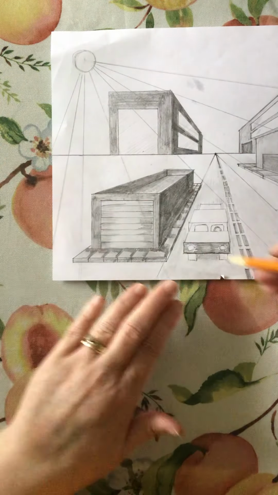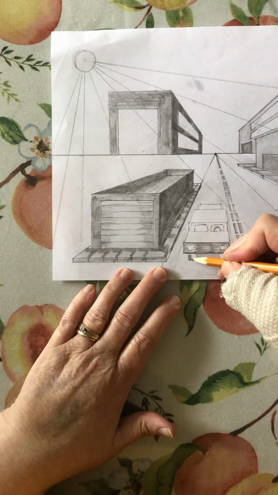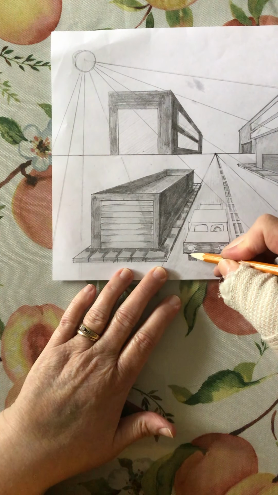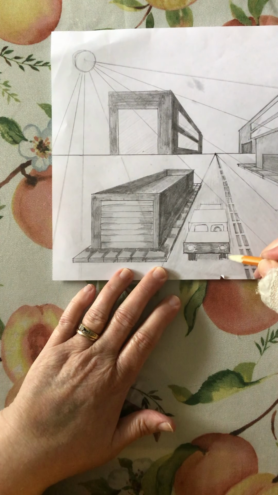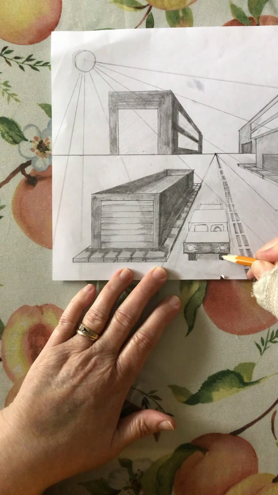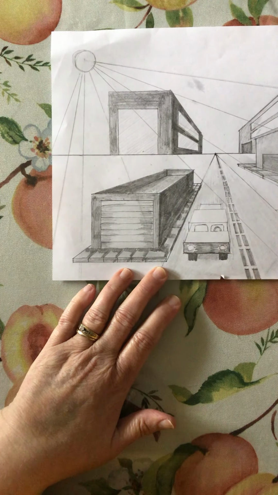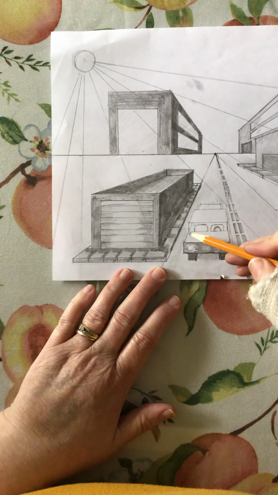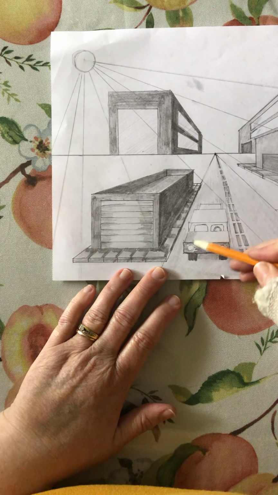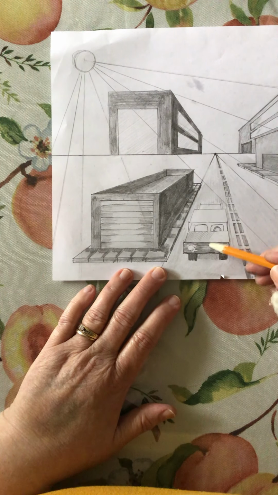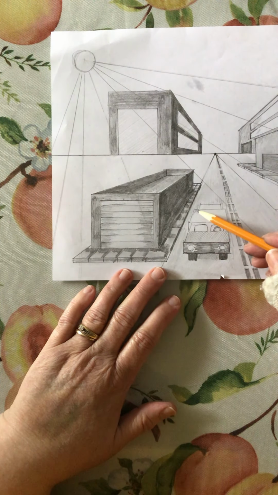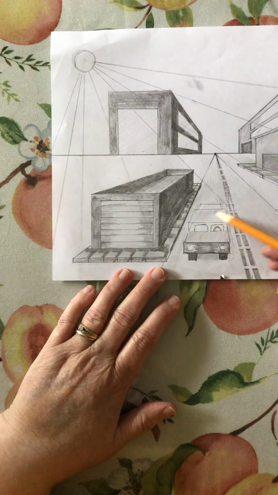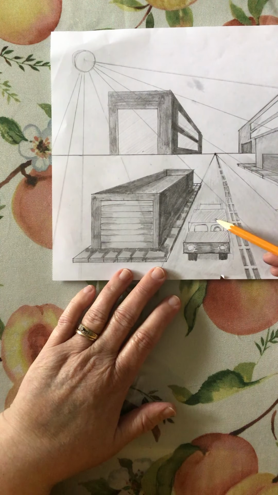Okay, I would make my tires look really dark because they're under the car. And I would crisp my lines up. I would make this a little bit lighter. I would make this the lightest.